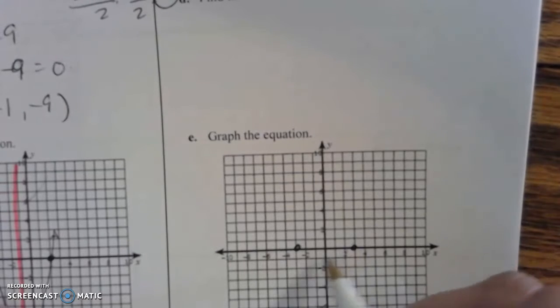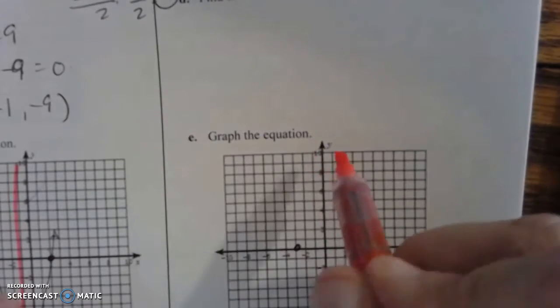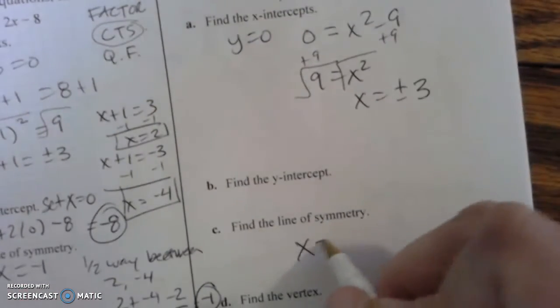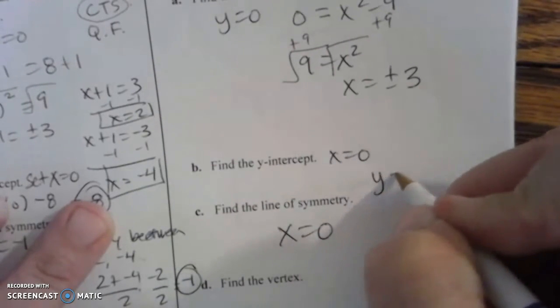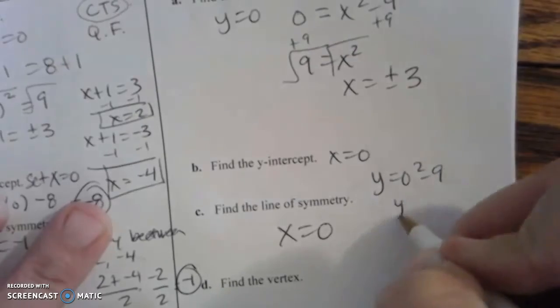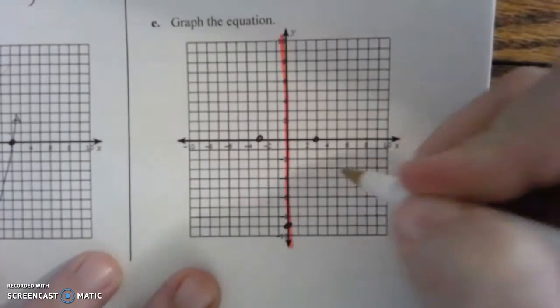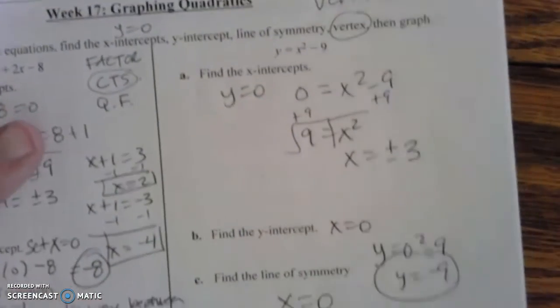Okay, and what's halfway between 3 and negative 3? Well, 1, 2, 3, 4, 5, 6. Oh, it's 0. So I know that my line of symmetry is right down the middle there. Okay, so I'm going to put x equals 0. And my y-intercept is when x equals 0. And this equation is y equals 0 squared minus 9, or y equals negative 9. So that means I'm going to go down to negative 9 and plot my point.